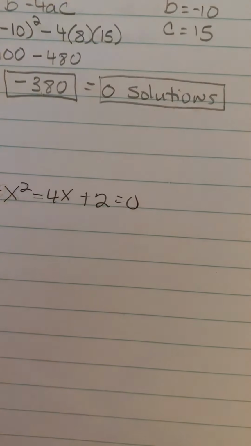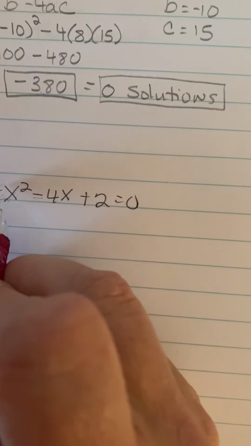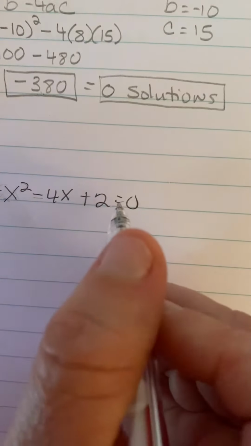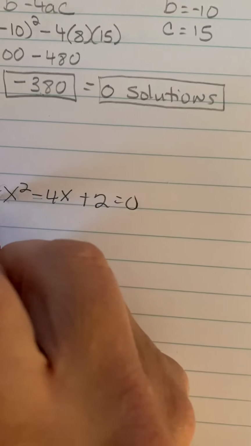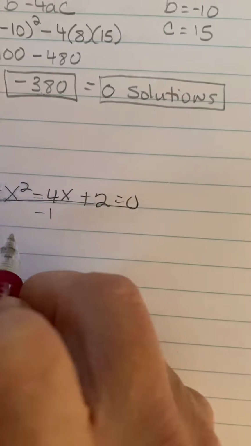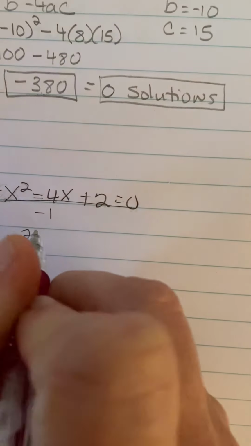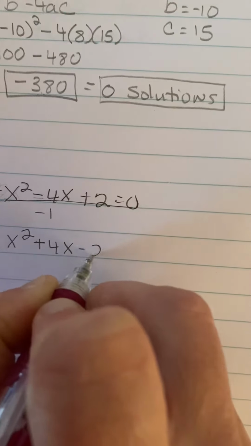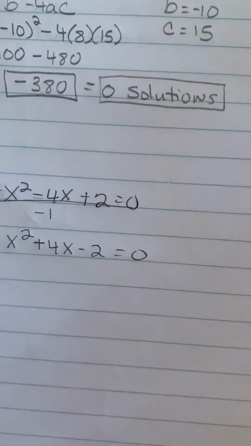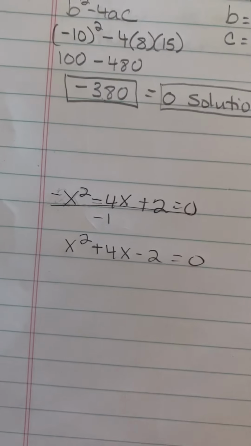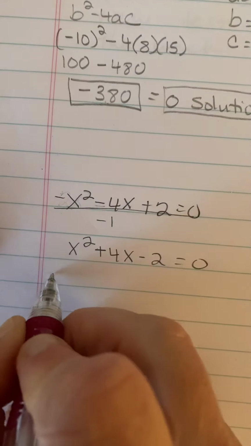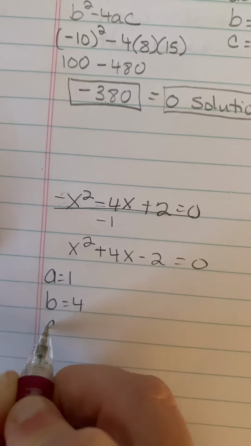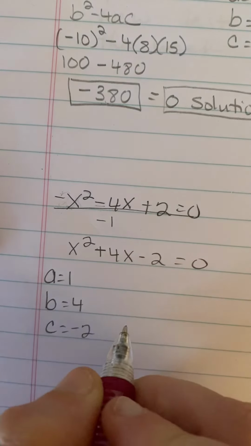Now, often what I will do is, because I don't really want my a to be negative, I'll divide everything through by a negative. It doesn't really matter. You can do it either way. So I'm going to go ahead and divide everything by negative 1. So I get x squared plus 4x minus 2 equals 0. And now I can go ahead and say, what is the value of a? A is 1, b is 4, and c is negative 2. Remember, that's not something you have to do.